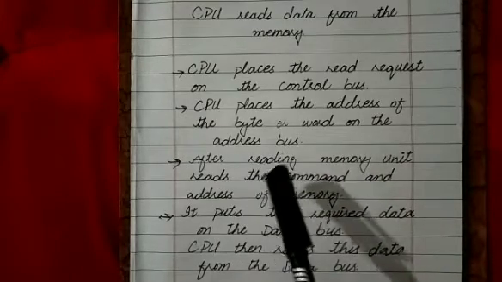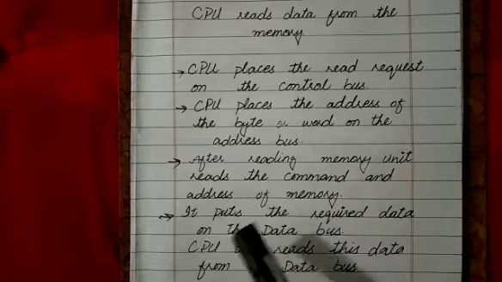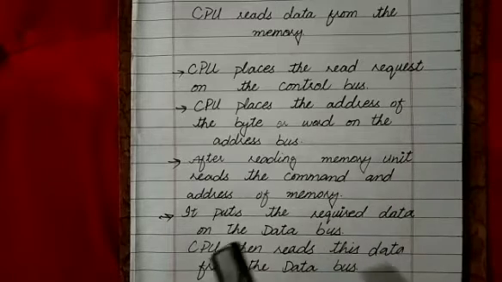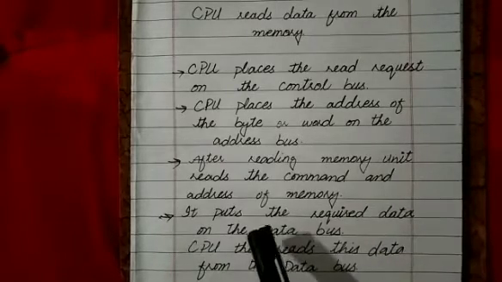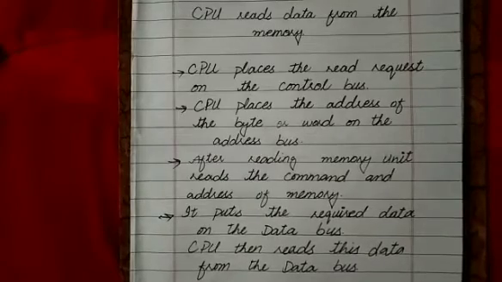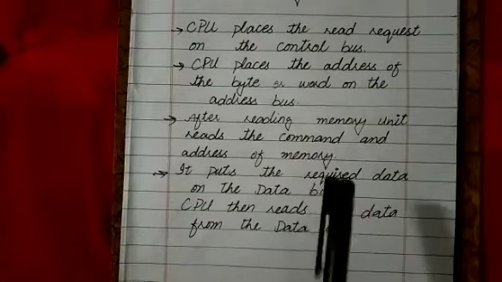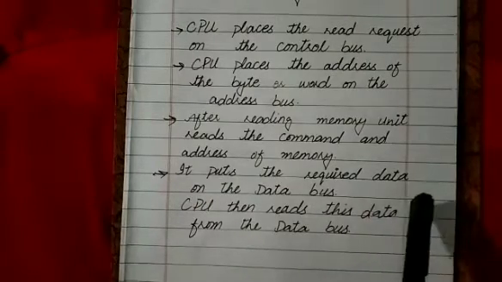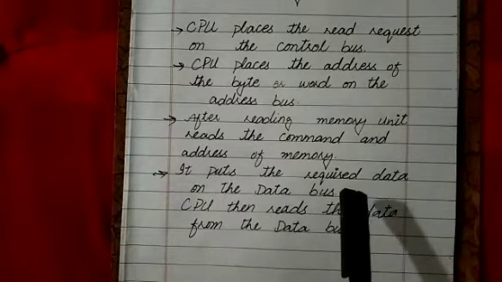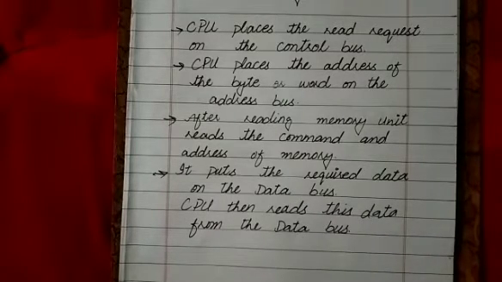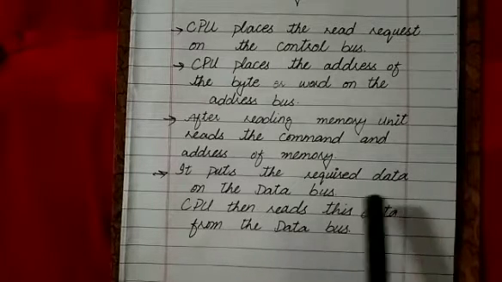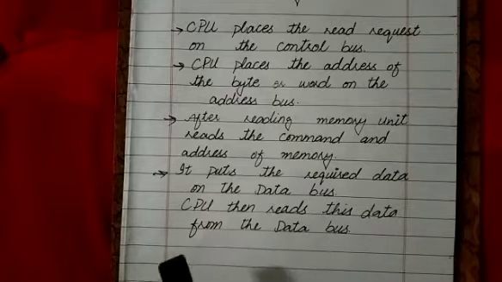After that, the memory unit reads the command and address of memory. When the memory unit reads the command and address, it puts the required data on the data bus, and the CPU then reads this data from the data bus for processing.